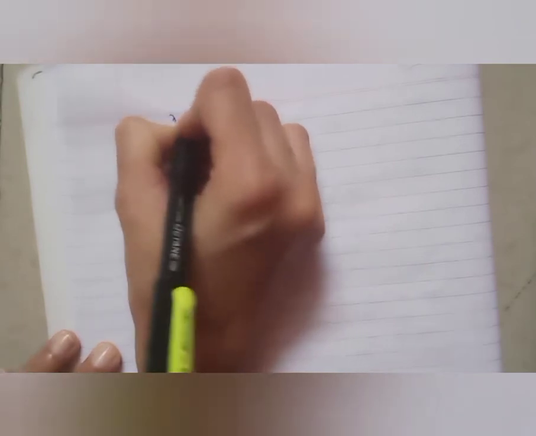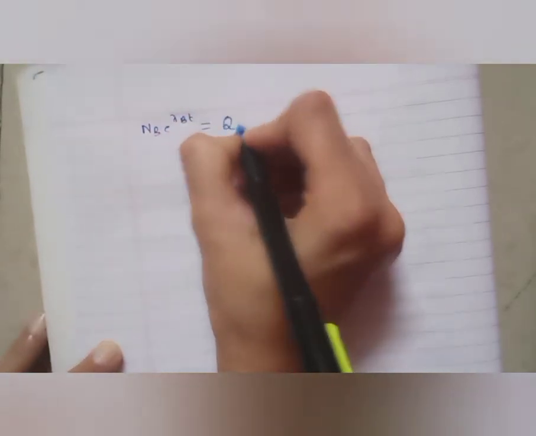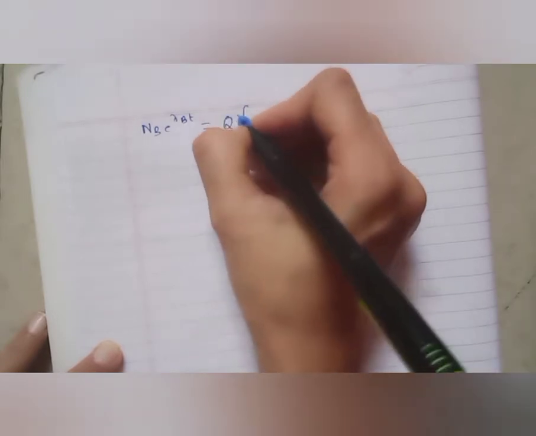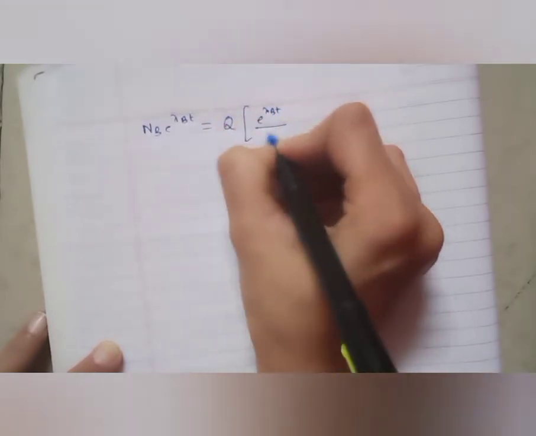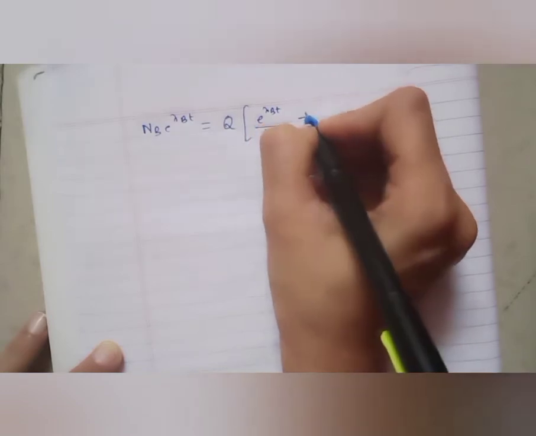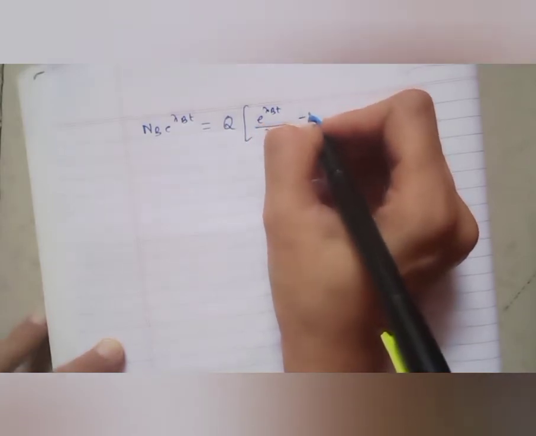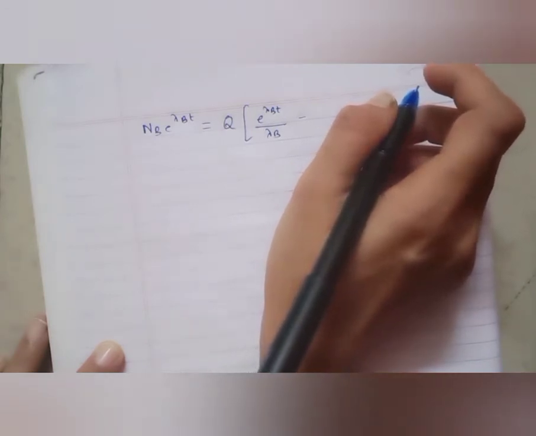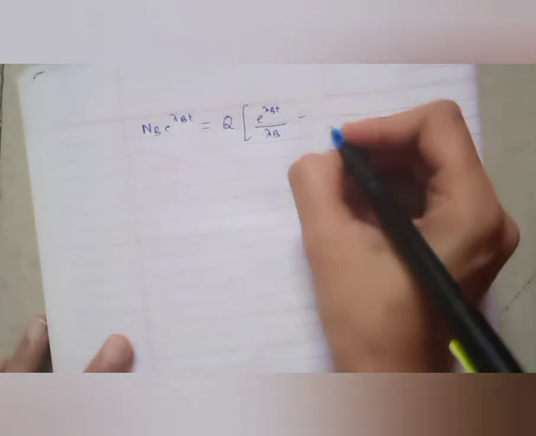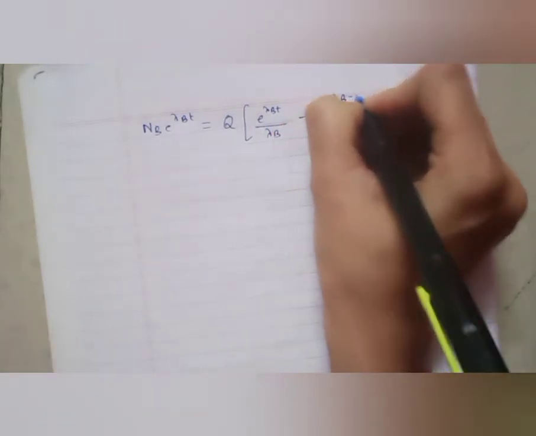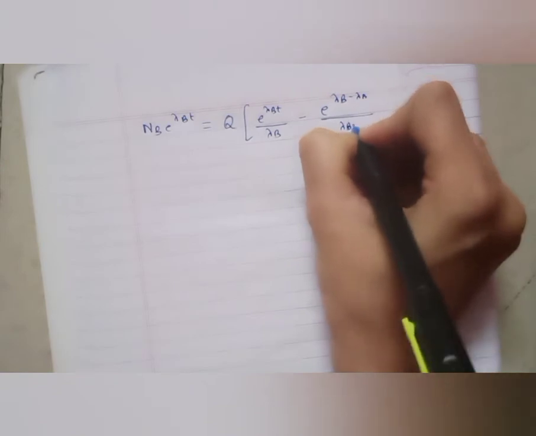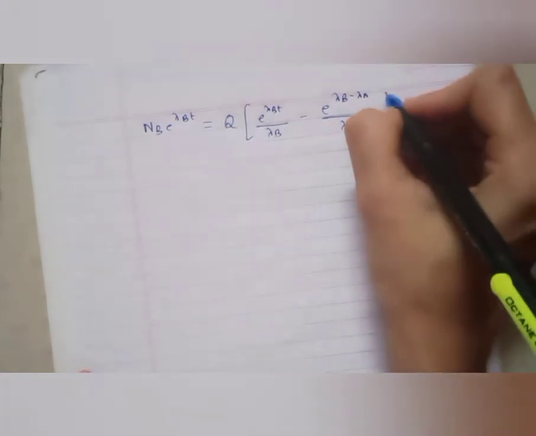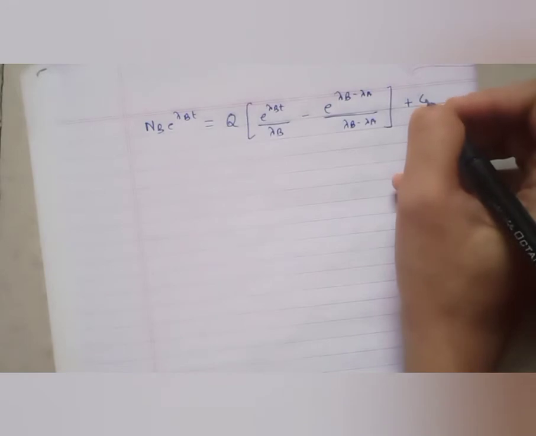So what I will get is Nb e raised to lambda b t equals q common, the integration of e raised to lambda b t, which is e raised to lambda b t upon lambda b. Same, the integration of e raised to minus lambda a t plus lambda b t, so I can write e raised to (lambda b minus lambda a) t, giving e raised to (lambda b minus lambda a) t upon (lambda b minus lambda a), plus c.